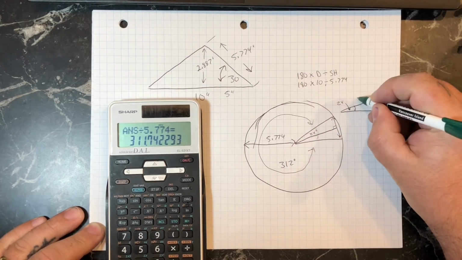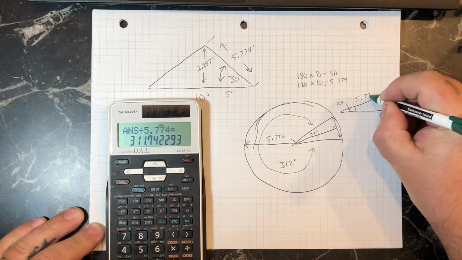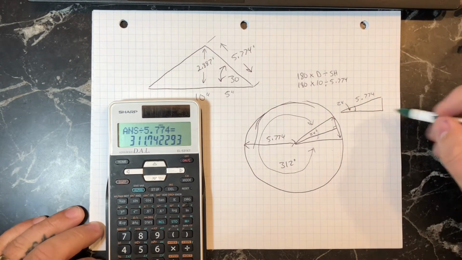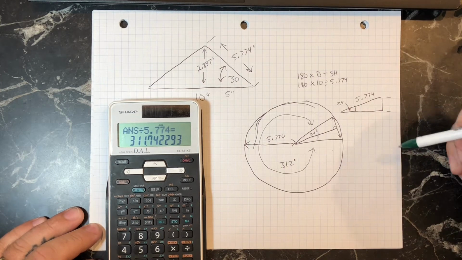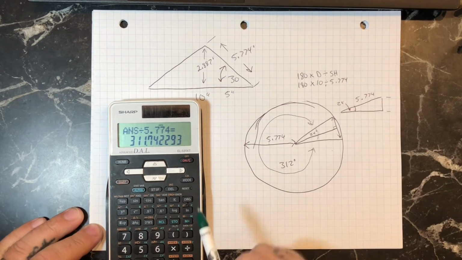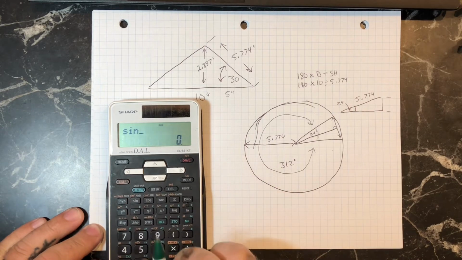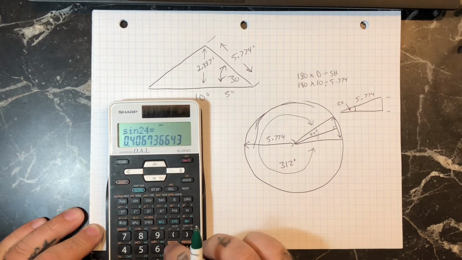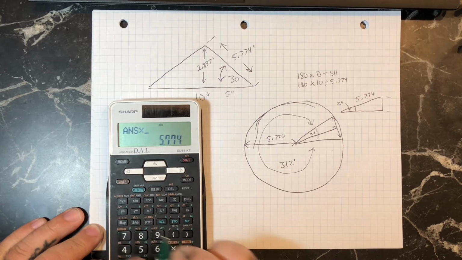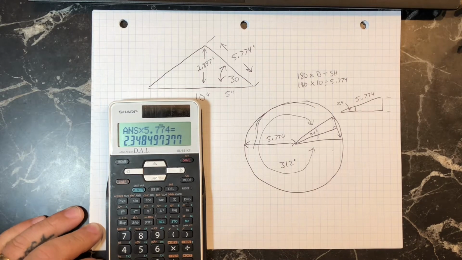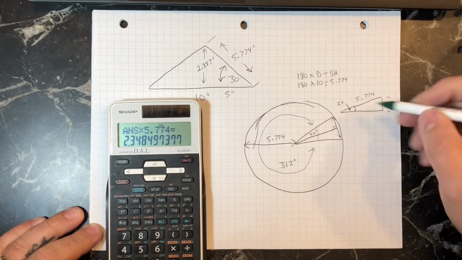So now I have the hypotenuse, and I'm looking for the opposite. That's a sine function. So sine 24 times 5.774 gives me 2.348, so that's going to be the opposite.